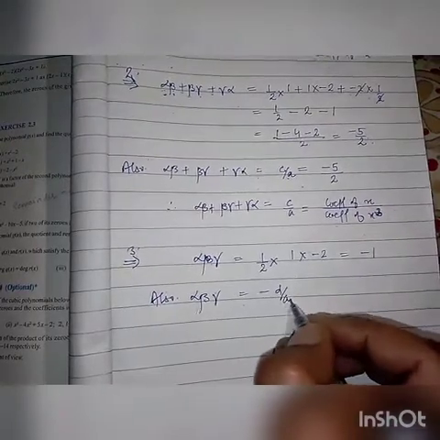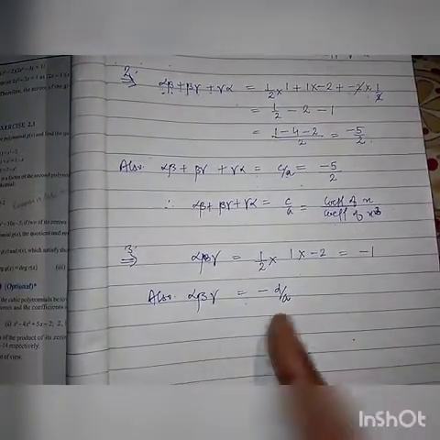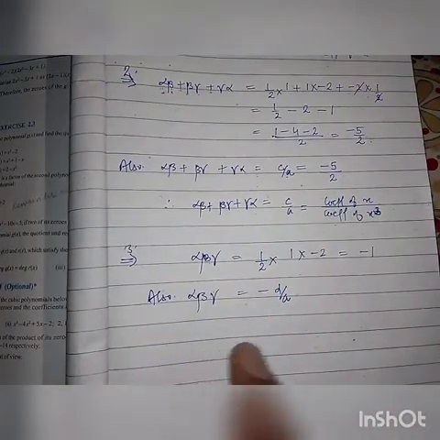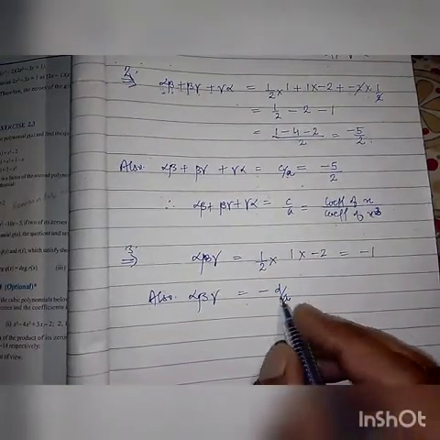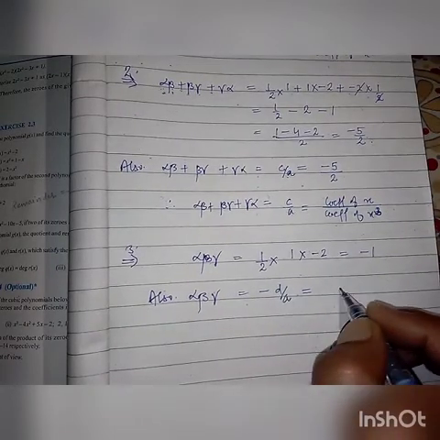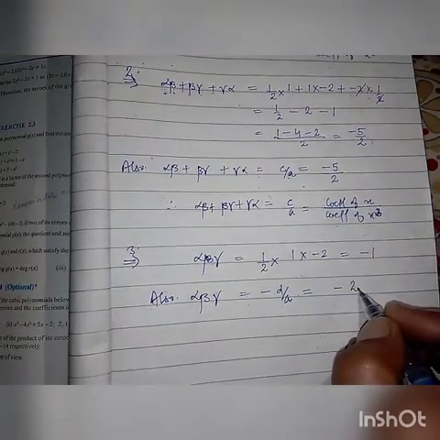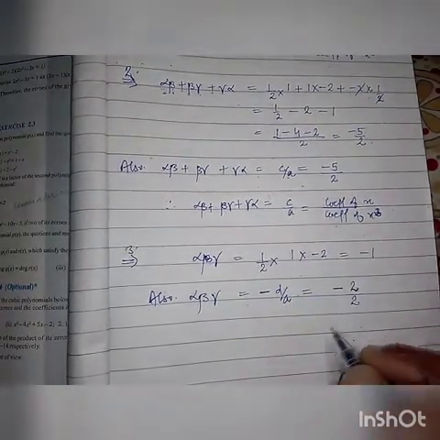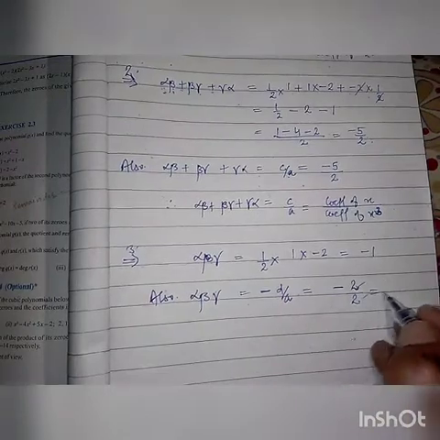Remember the formulas, these formulas are also given in the summary of this chapter. Okay, you can write them down from there. So what is the value of d here? I can see from the polynomial the value of d is 2. Minus sign from the formula, value of d is 2 upon value of a, that is 2. After cancellation I am getting here minus 1. Both are the same, you can see.